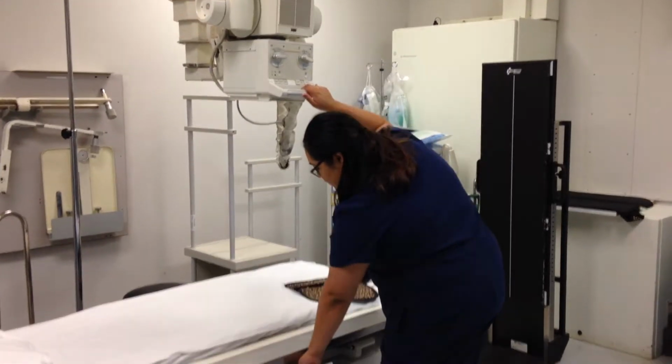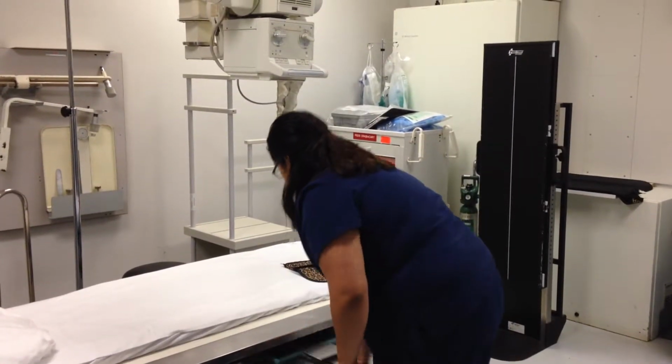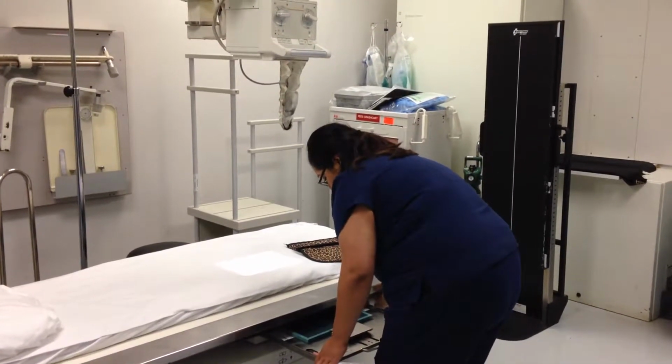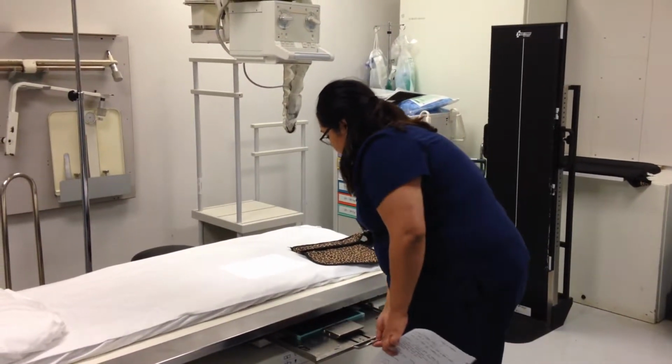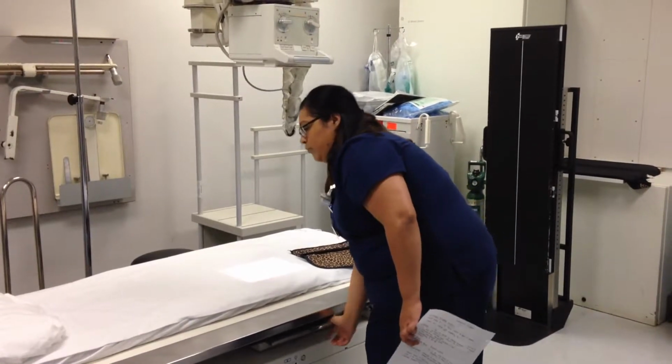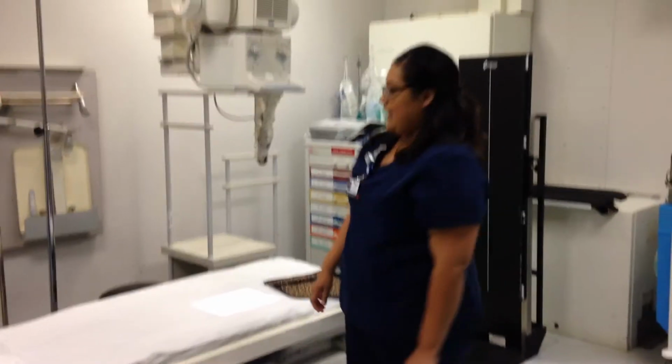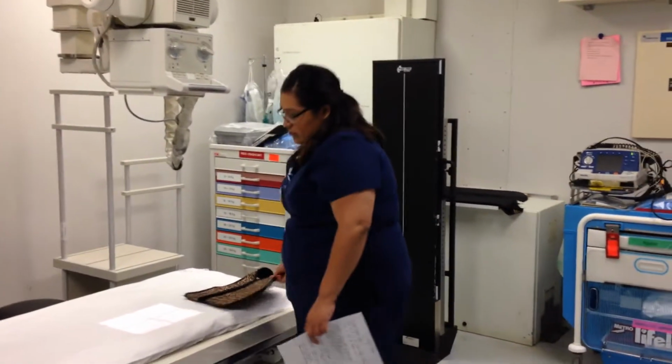And we want to make sure our bucky is aligned, our IR is aligned, so the tube will probably be changing it afterwards because we're using some tube angle today. And we have a shield here ready to go, and we're going to my patient.